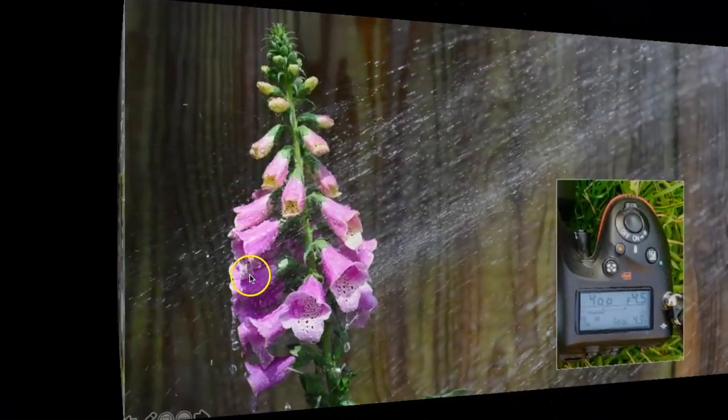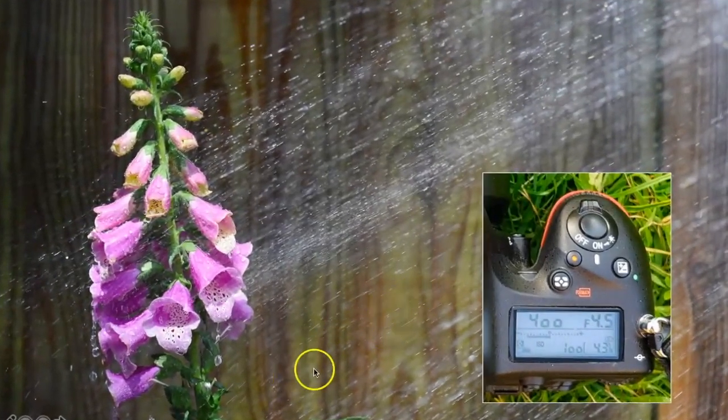And now we're at 400th of a second, so you're seeing a bit more of a blurred motion of the water. It's focusing on some points here, and the aperture has closed down even more, so it's now at 4.5.